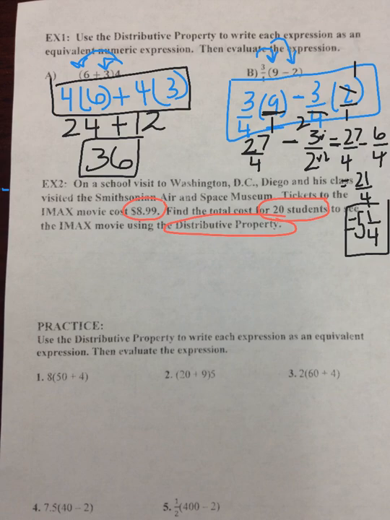So one way that we can do this is, first of all, let's start with 20 students, and then it would be $8.99 each for them to do this. So the way that we could break this down is, we don't want to break 20 down. We can break $8.99 down.